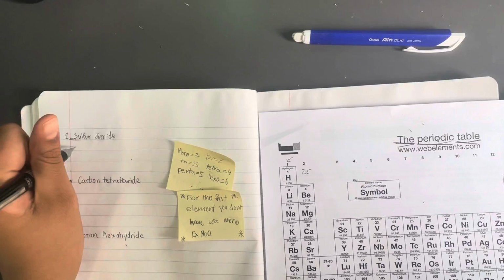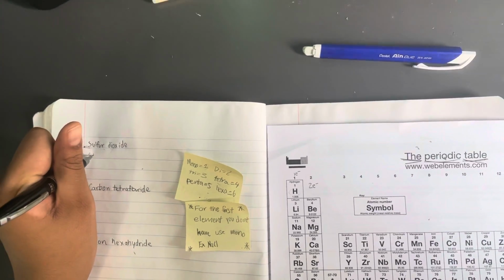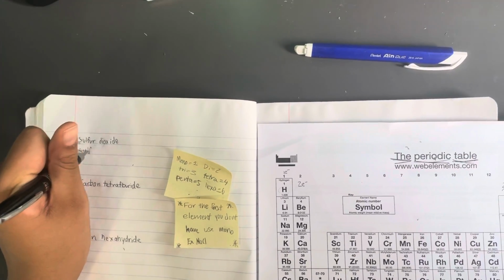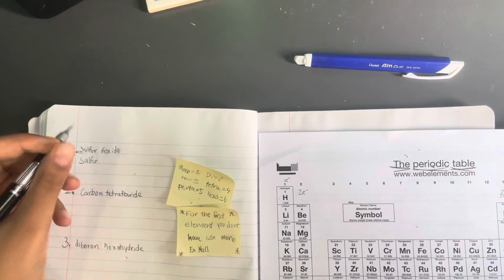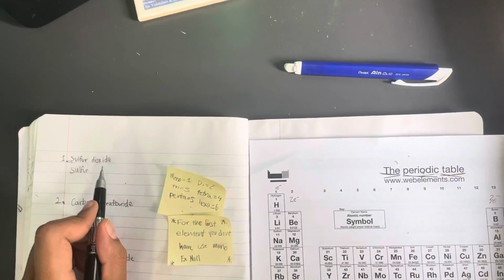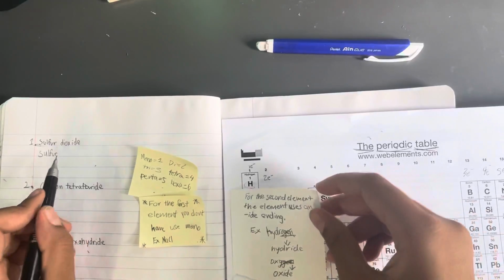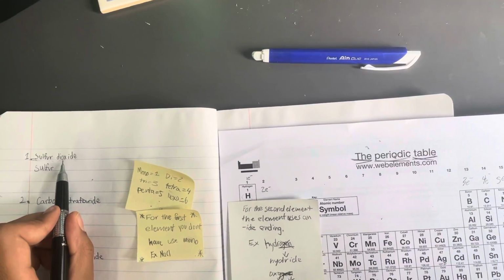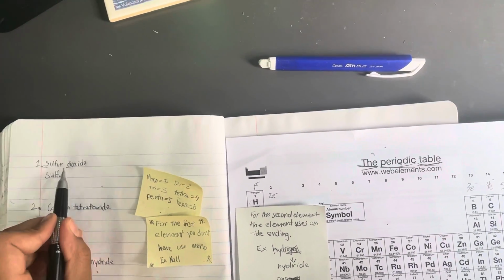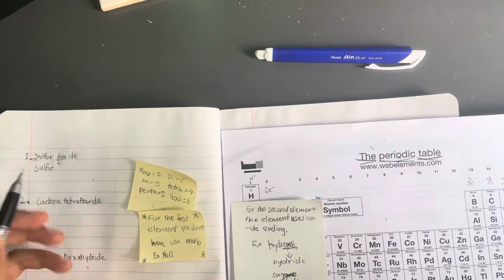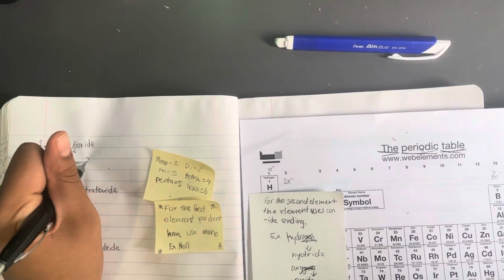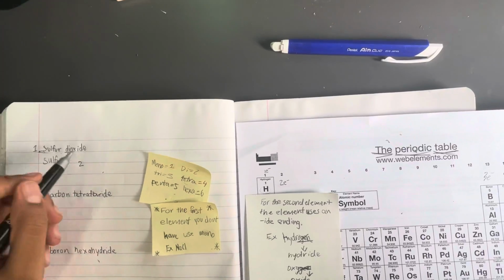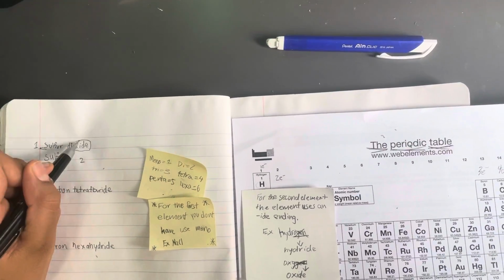So for this example, it's just going to be sulfur. And this is going to be dioxide. The reason it's dioxide is this is D, this is 2. So it'll be the subscript of whatever this is. And the rest of it is oxide.